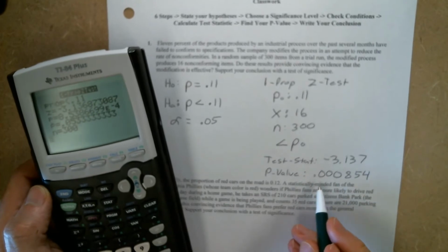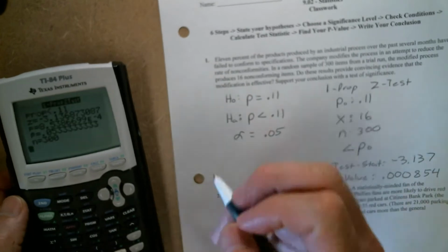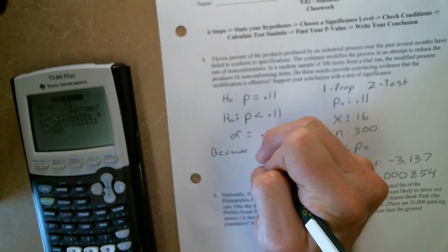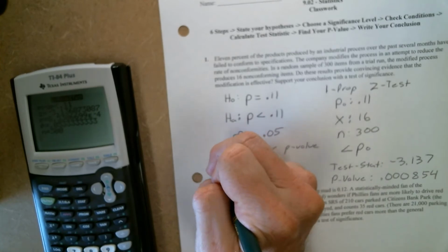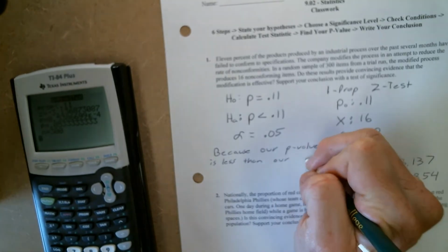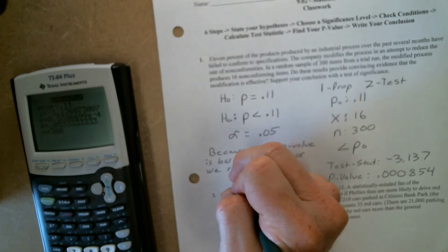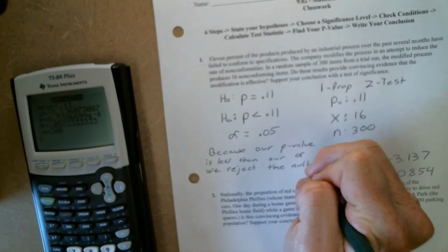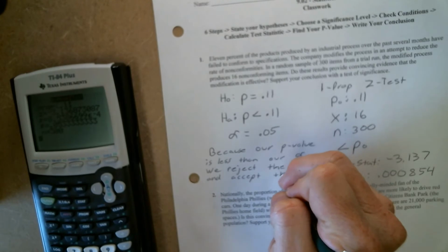And then based on this p-value, we have to write a conclusion. So what we would say is, because our p-value is less than our alpha, we reject the null and accept the alternative.